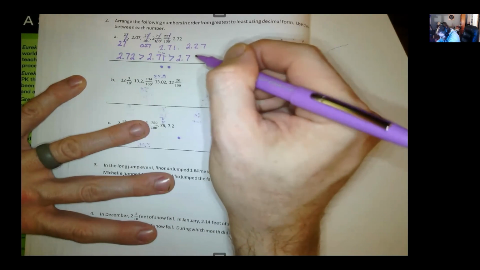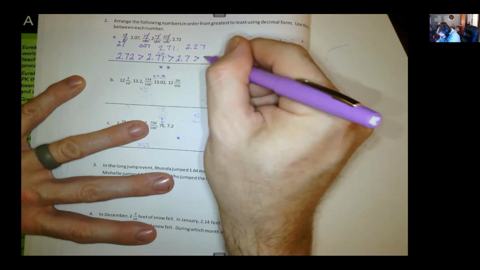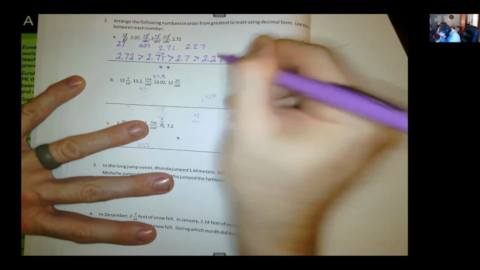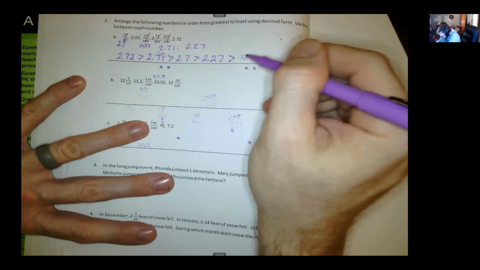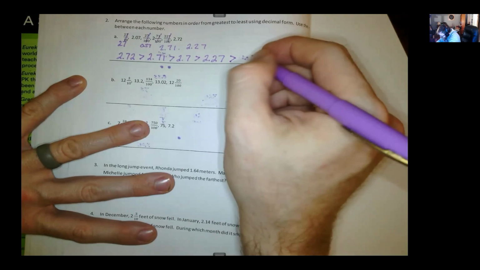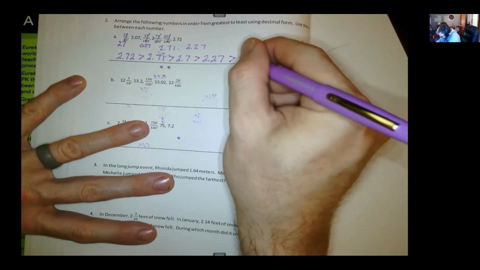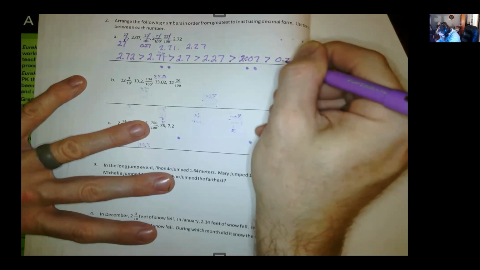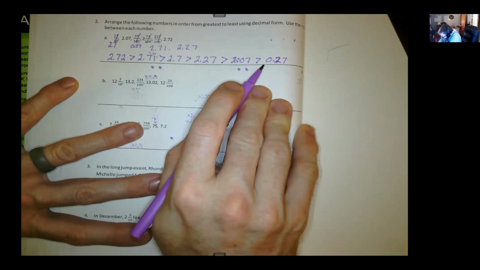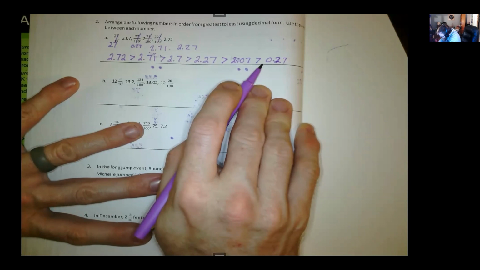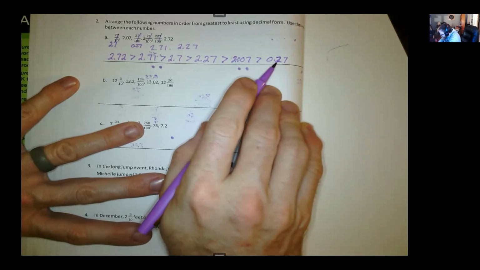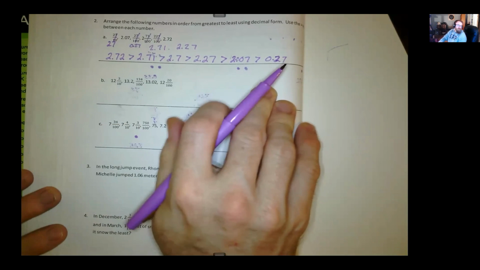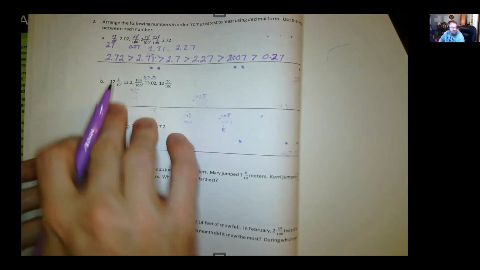Next we have 2 and 27 hundredths, 2 and 2/10 7 hundredths, and that's greater than 27 hundredths, which we know is smallest because that's the only value that has a 0 in the ones place. Everything else has a 2 in the ones place. Here the 2 is in the tenths place. So for number 2A, your paper should look like that.